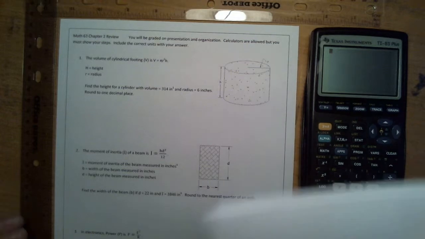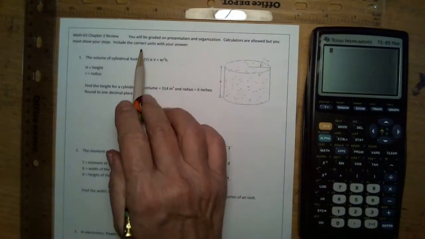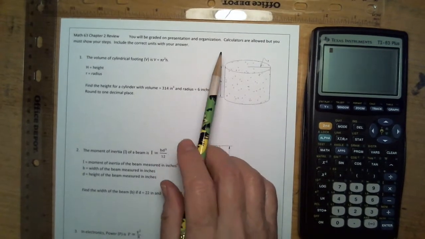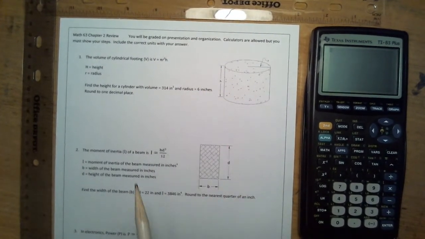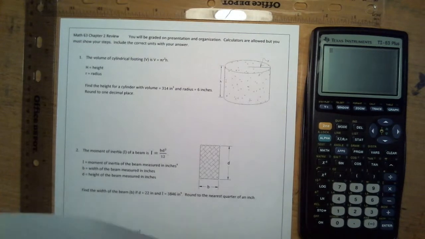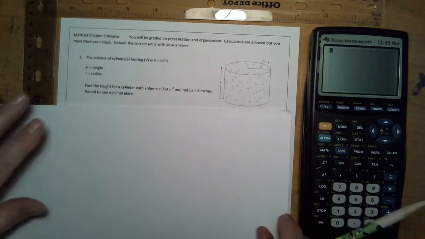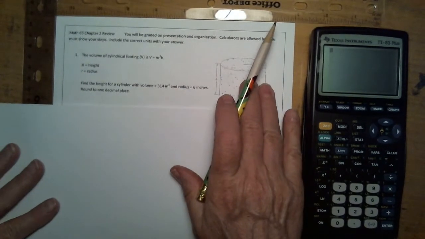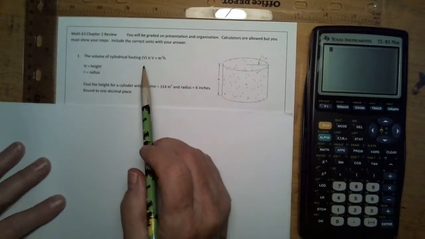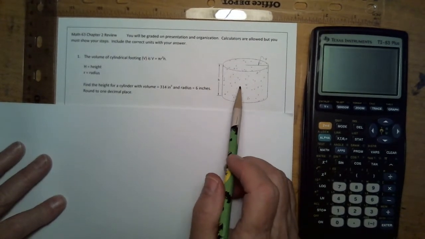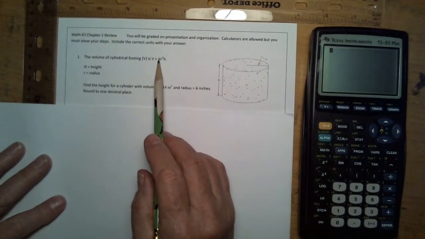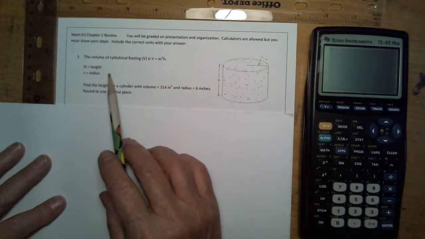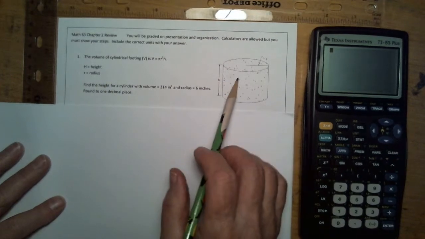So the first problem, and again, note the directions on here. You're going to be graded more heavily this time on presentation and organization. So please be careful that your presentation skills are as good as possible. We're looking at a cylindrical footing over here, a cylinder, and the problem tells us that the formula for finding the volume of this footing is V equals pi times r squared times h, where r, of course, is the radius and h is the height.